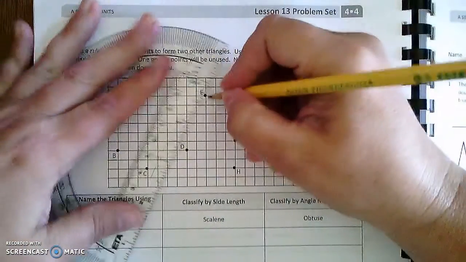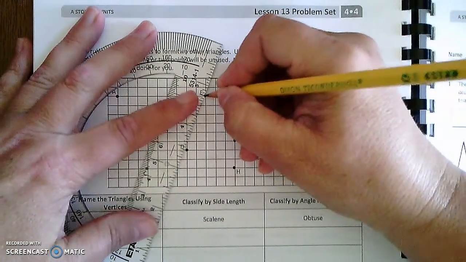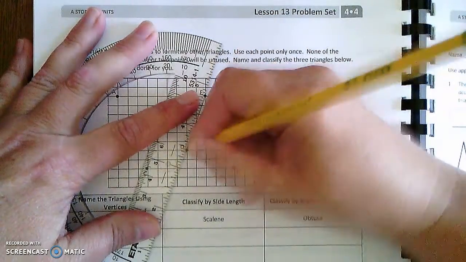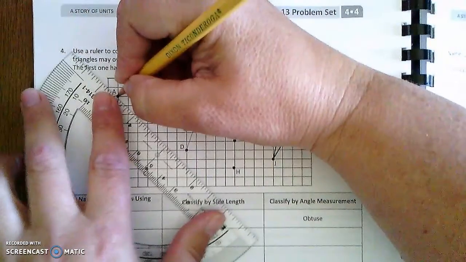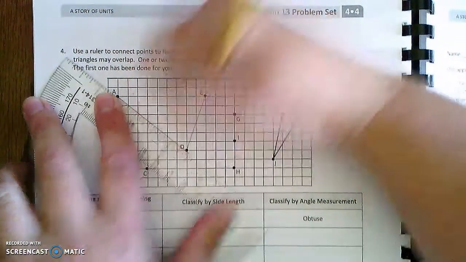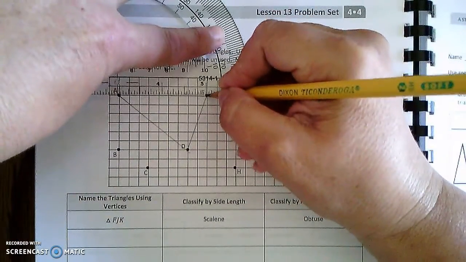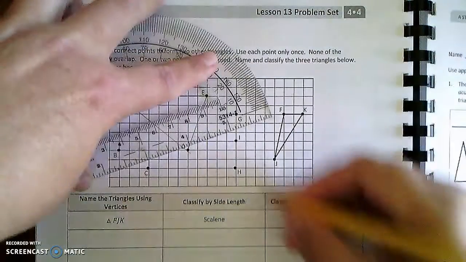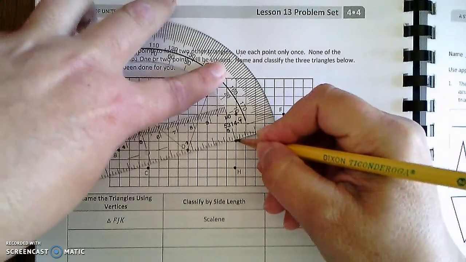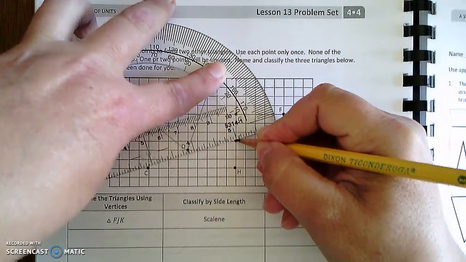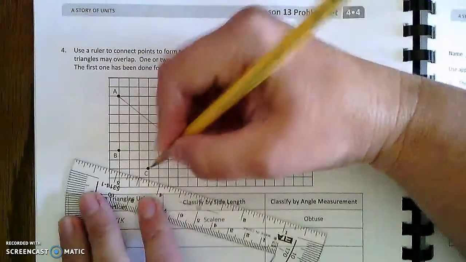So I'm going to use E, D, and A for one of them. And I, C, and H for my other.